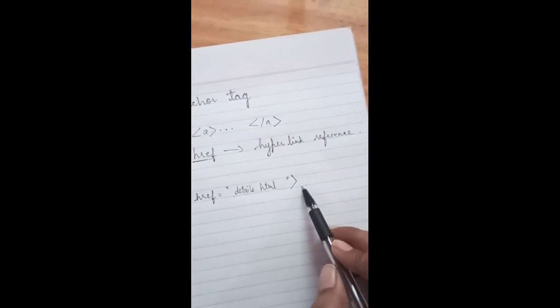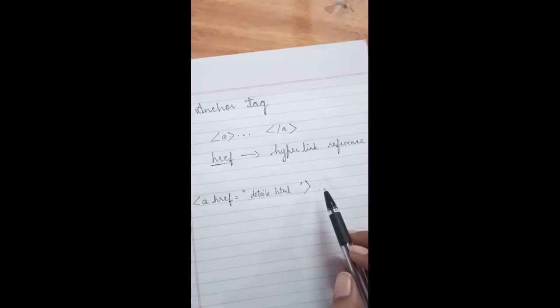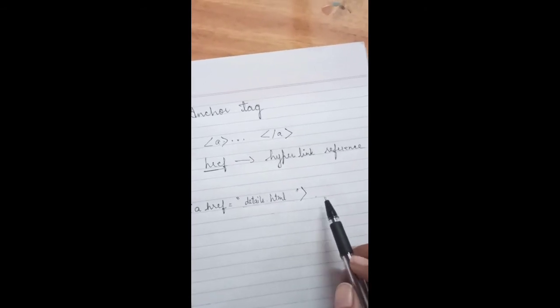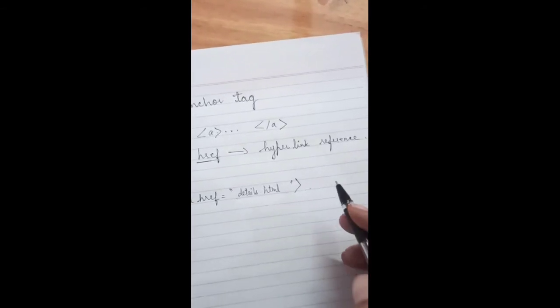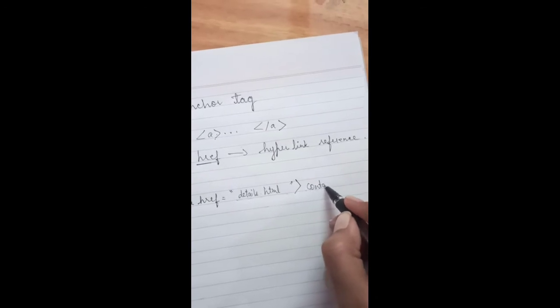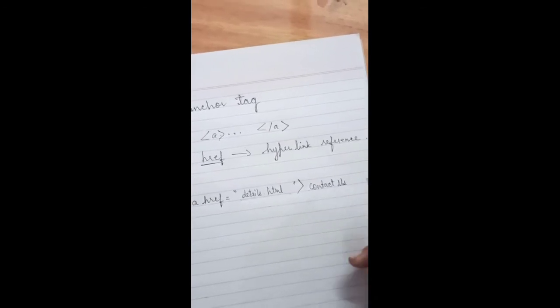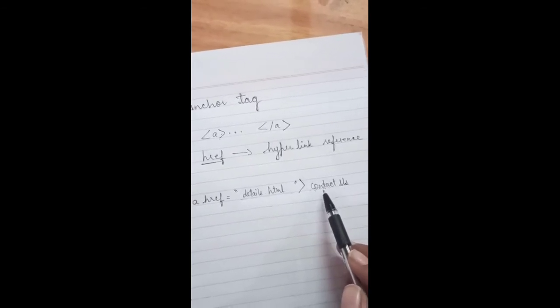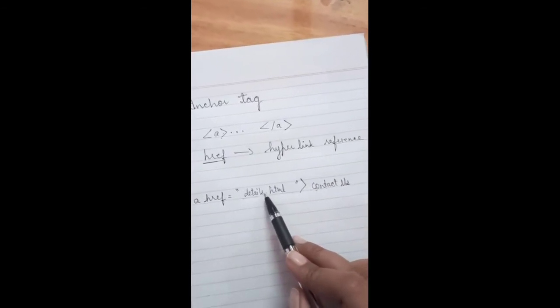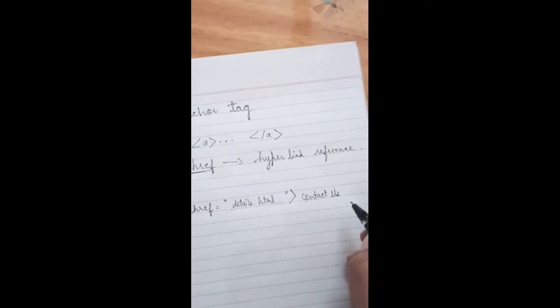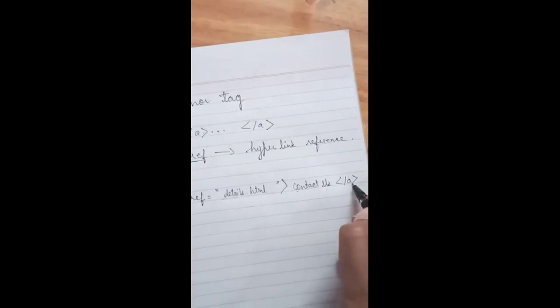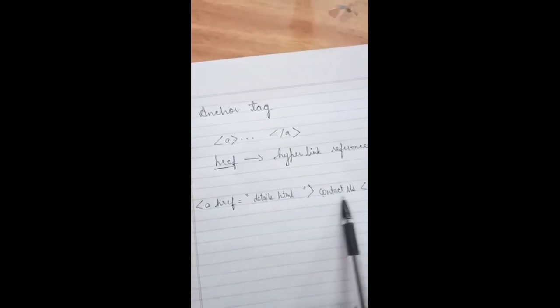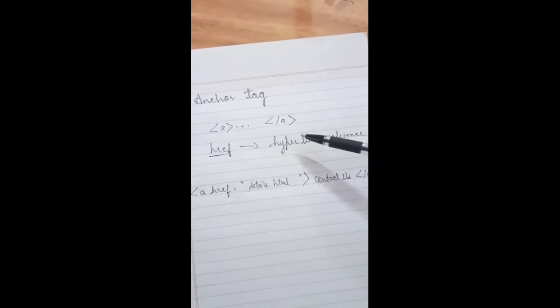Now we close the tag, and then we give the text here which we want to make a hypertext. Suppose I have given contact us. This is the text. When we click on this text, it will take us to this web page. Then we close the anchor tag. This is how we do linking of a page.